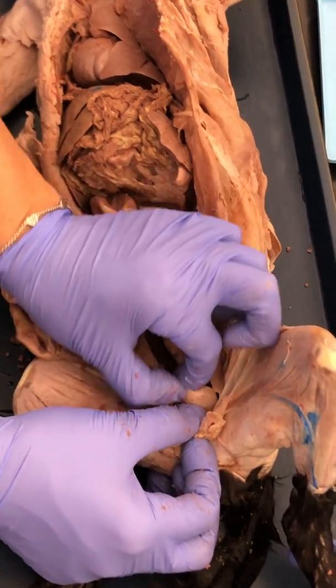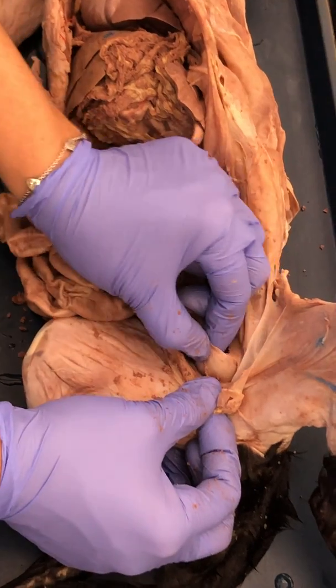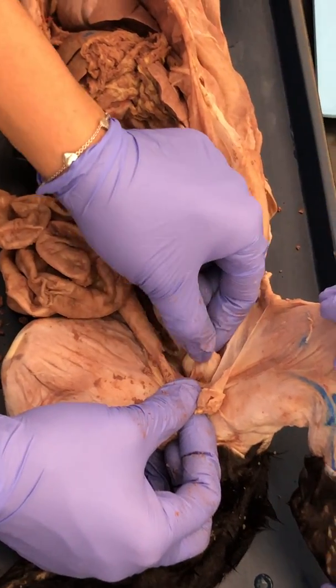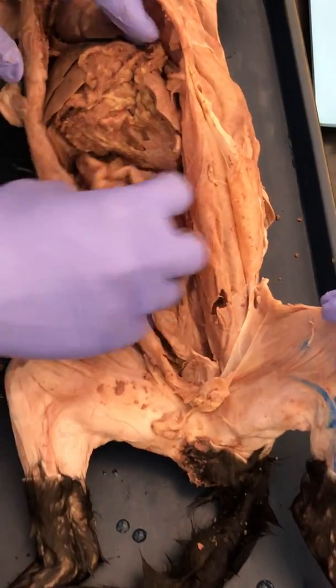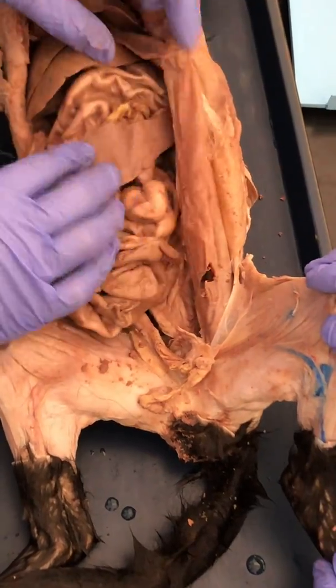Right in front of the descending colon, where are you? It looks like, yeah, this is the bladder right there. See that little bag? And it actually feels like it has urine in it. Okay, so that's the bladder. Let me go back up to the top, okay?